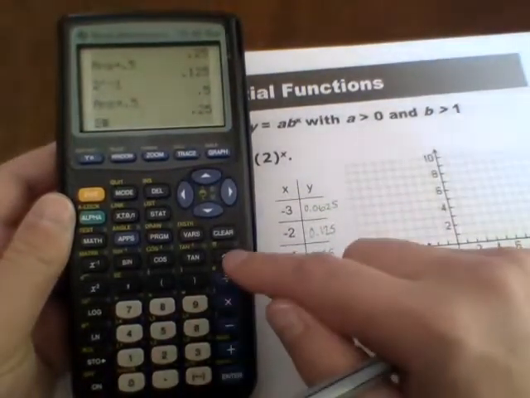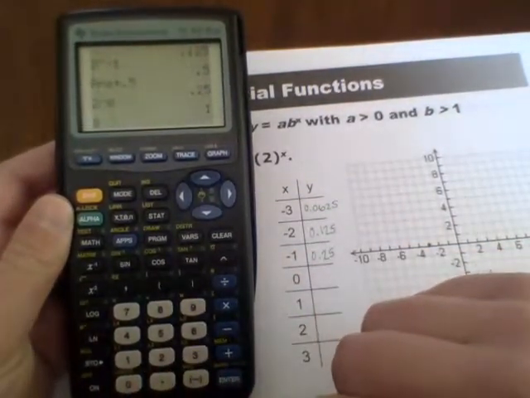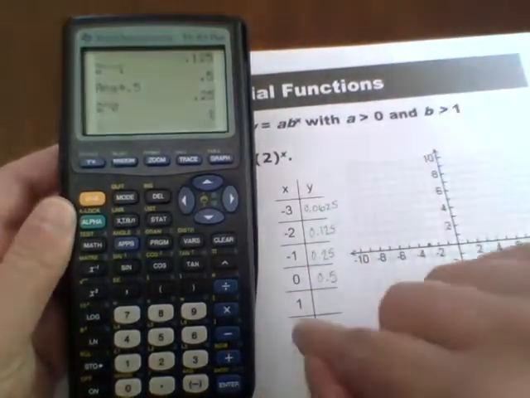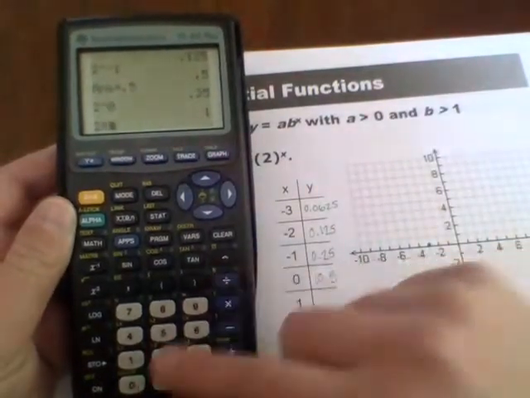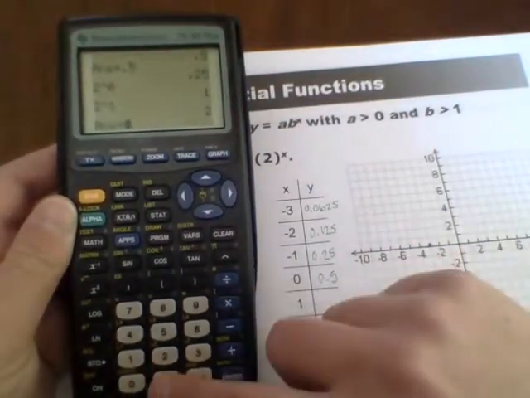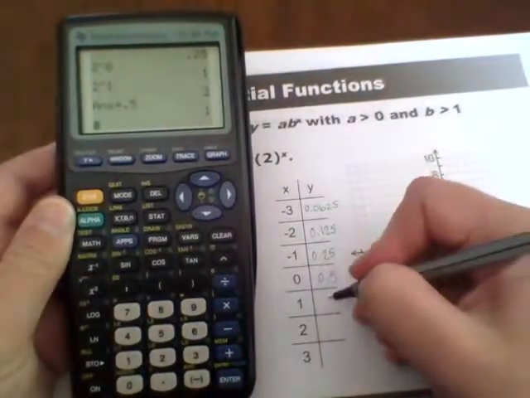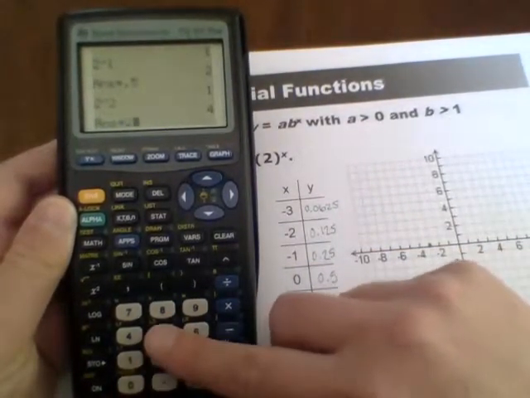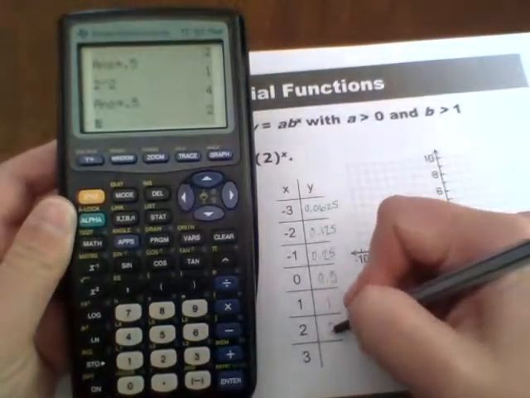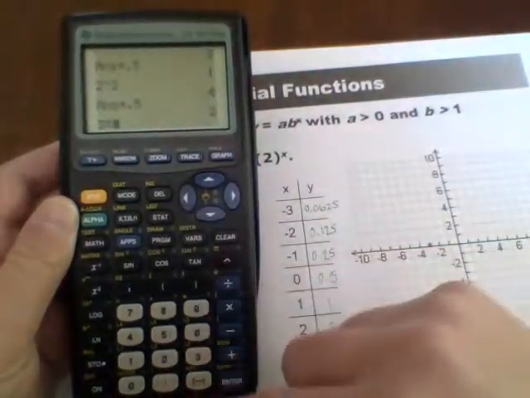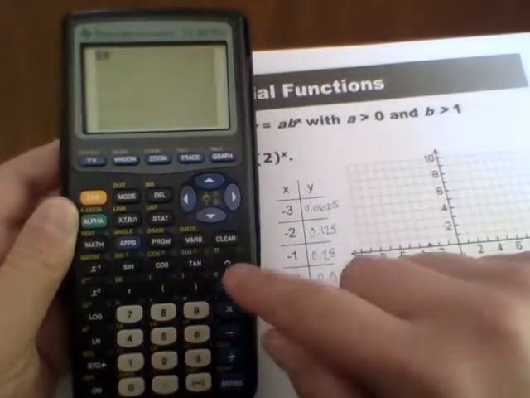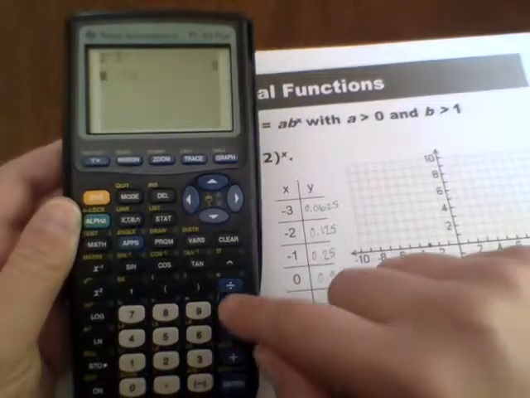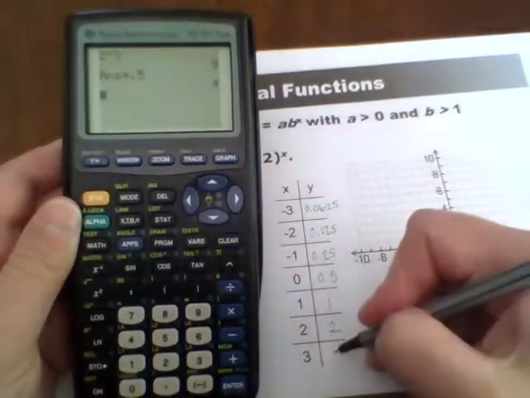Then we're taking 2 and raising it to the 0 power. Remember, that's going to be a 1, and 1 times 0.5 is 0.5. Then we have the number 1, so 2 to the power of 1 multiplied by 0.5 is going to give us a value of 1. 2 to the 2 power times 0.5 leaves you with 2. And 2 to the 3 power is 8, times 0.5, you end up with 4.